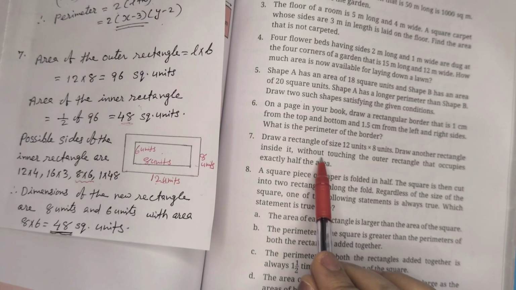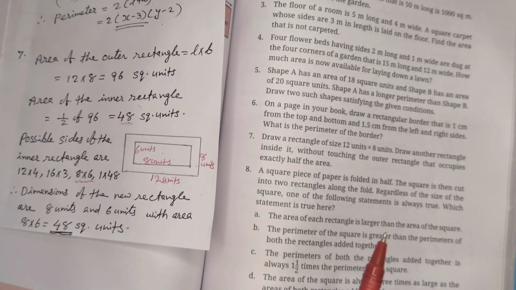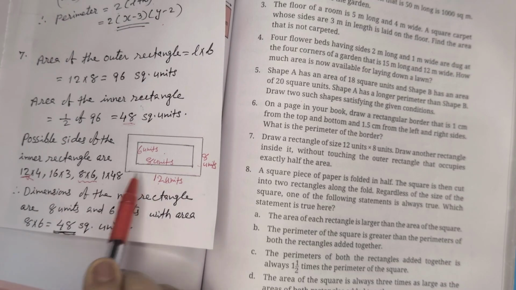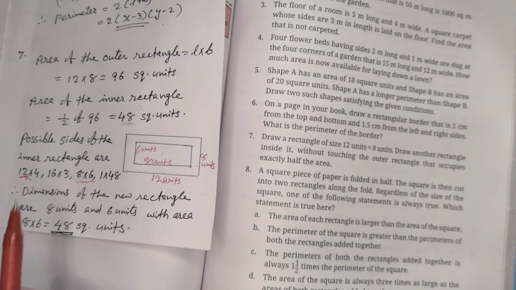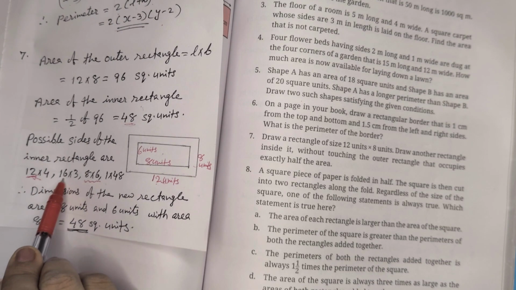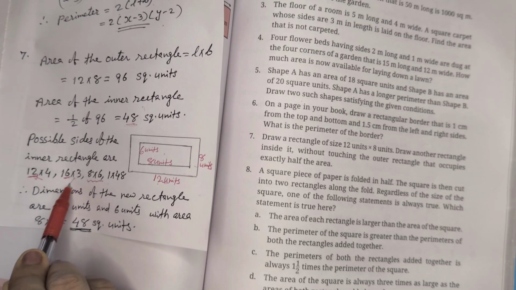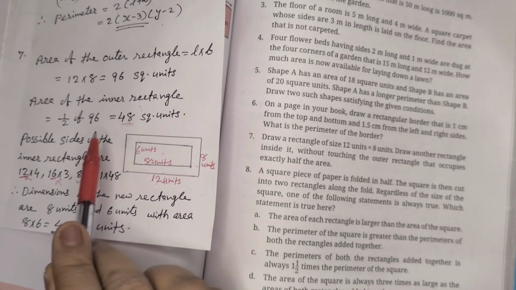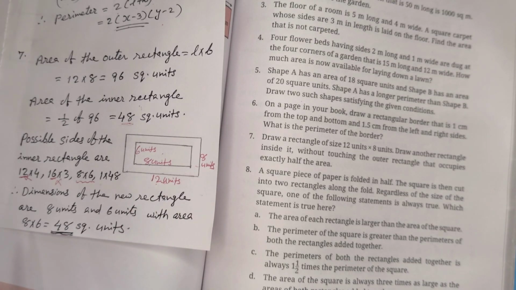Here it's saying without touching the outer rectangle. So this we cannot take because 12 is the same length as the outer rectangle. Next is 16. That also we cannot take because 16 is more than 12 units. That will go outside this rectangle.